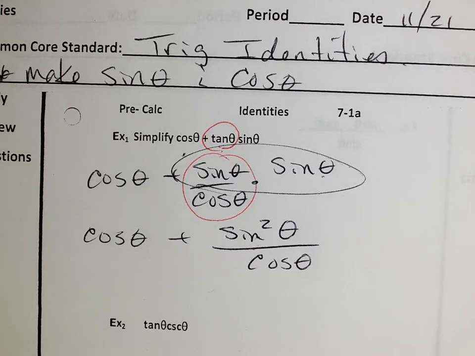Super important that you put the square here, not here. Tell me why it wouldn't go here. Go ahead, Evan. You don't want to square the angle, do you? What this really means is sine times sine. You guys agree? It's not theta times theta. So you have to put it here so you're not confused that you're squaring the angle. Does that make sense? Okay.